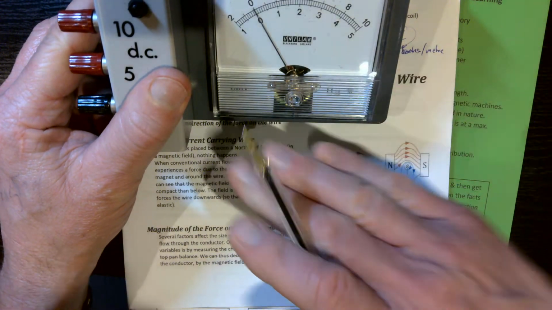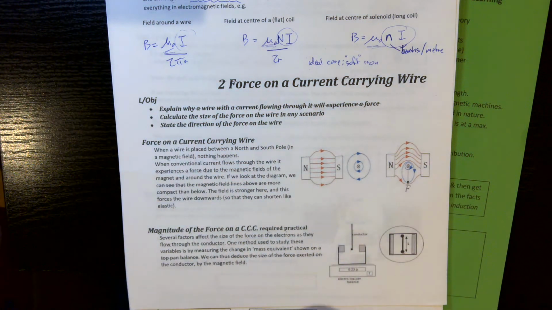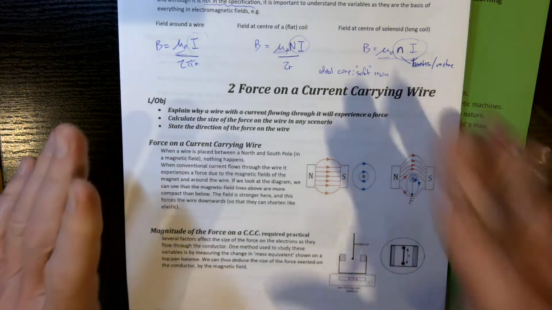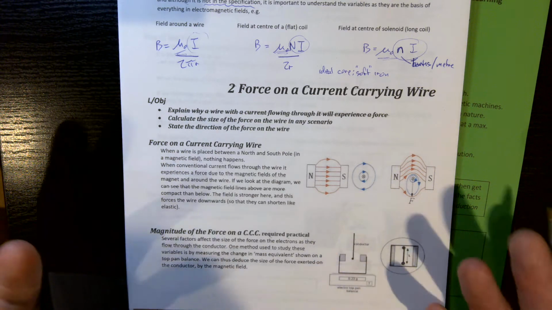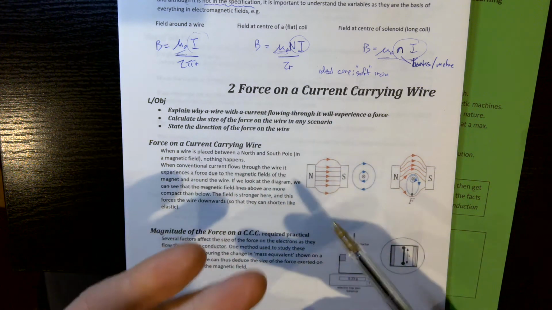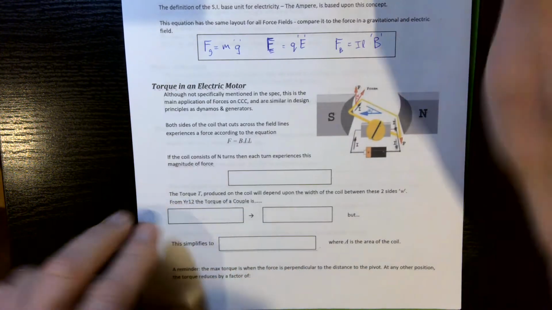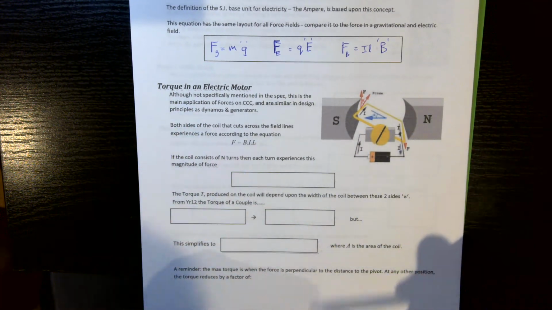It has springs on to stop it rotating and to give it a nice linear scale. Hooke's law and all that. So yeah, they all work in the same way. Meters, motors, loudspeakers, microphones, which is actually a loudspeaker in reverse, and things like that. So they're all based on the same principle. However, the most obvious one is a motor. So a little bit beyond the spec, but just so we can see what's going on.